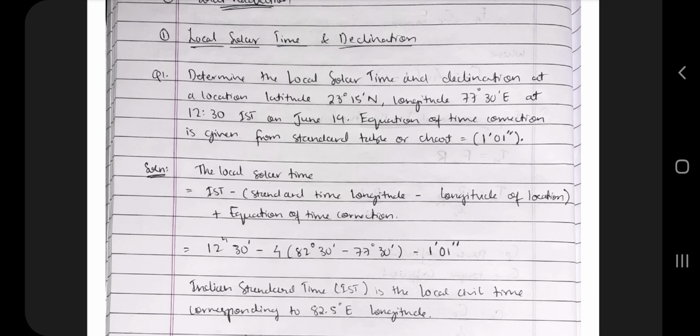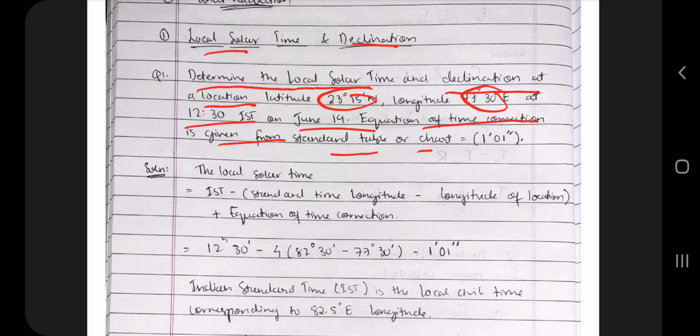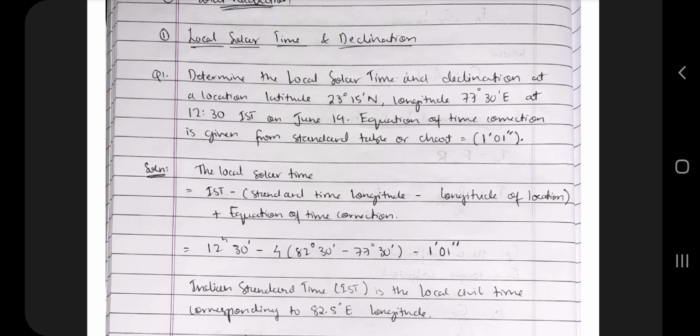So the first type of numerical can be local solar time and declination. Very simple. You have to calculate the local solar time and the declination angle. The question is: determine the local solar time and declination at a location of latitude 23°15' and longitude 77°30' at 12:30 IST on June 19. The equation of time correction is given from the standard table or chart. So this is the equation of time correction given. What you have to calculate is the local solar time.